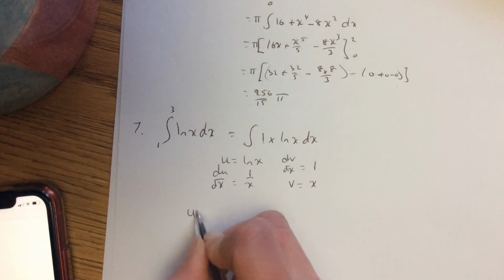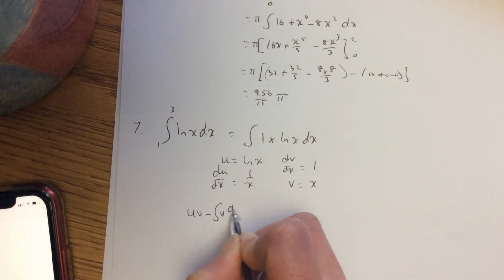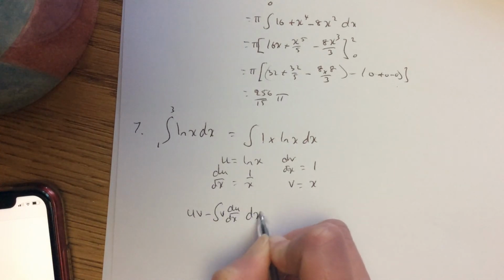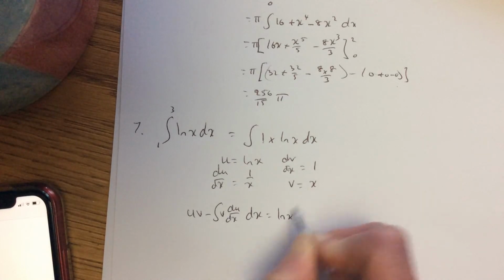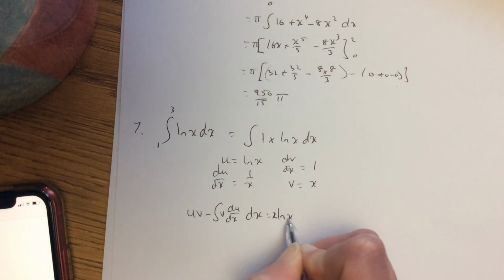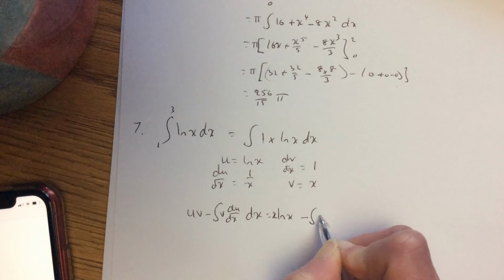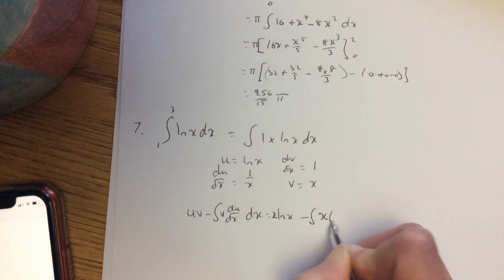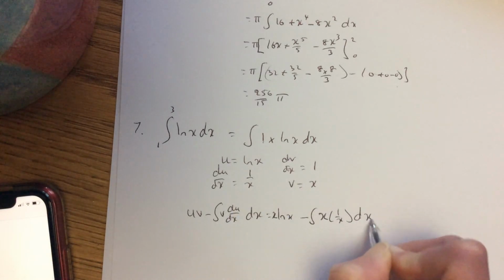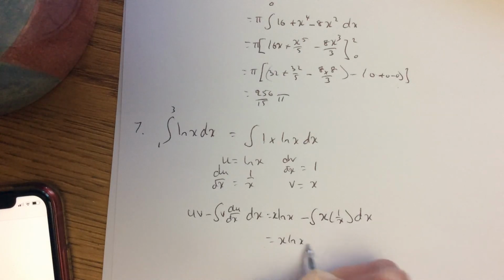Now using your integration by parts formula, u v, let's pop it in front there so it doesn't look like log x squared, minus v du by dx. So it's x log x minus 1 dx. So it's x log x minus x.